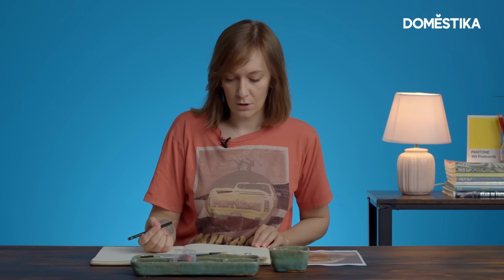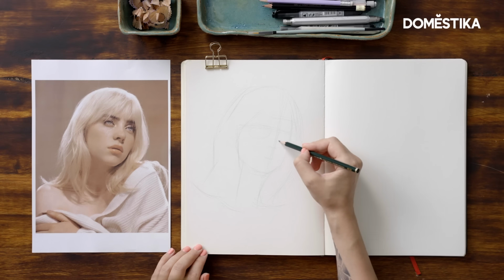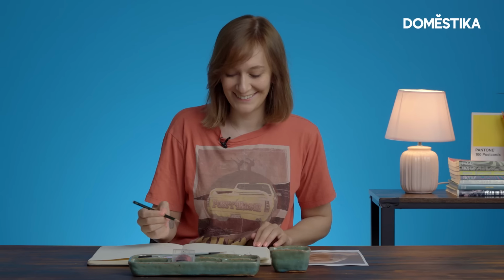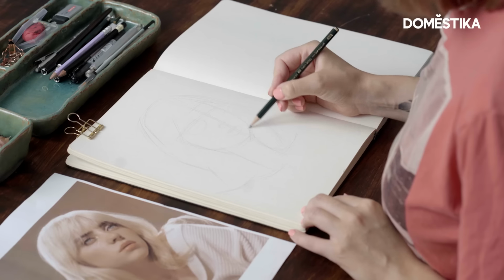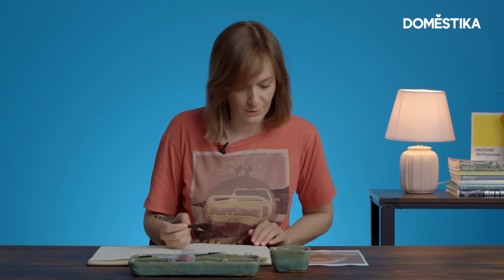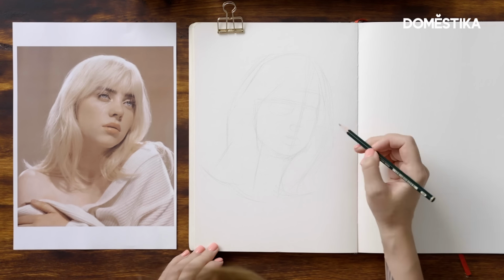Next, I would try to block the area of the features. So, for example, the eyes with the eyebrows, the nose, and the lips. It looks funny at the beginning, but of course, at the beginning portrait is not very similar to the reference, but don't worry, we can improve it with time. So the first way is how I usually would start a portrait.